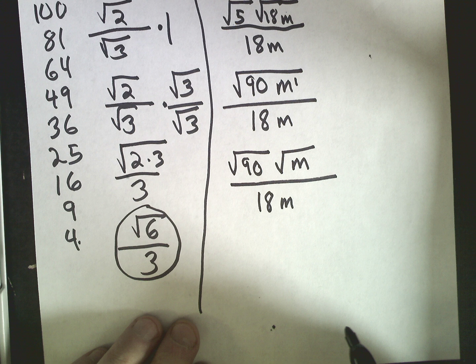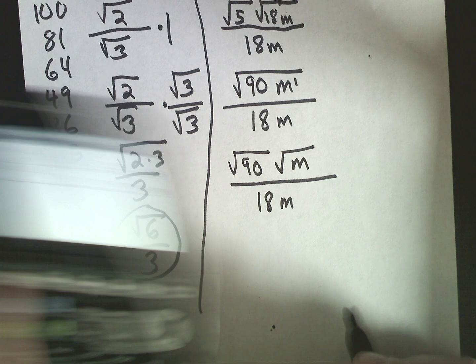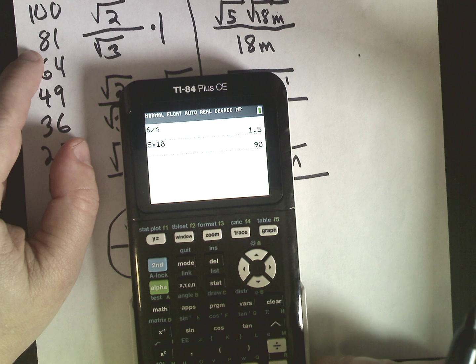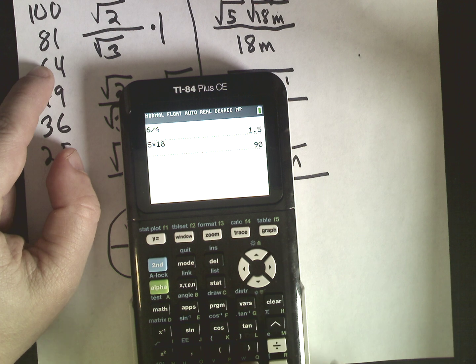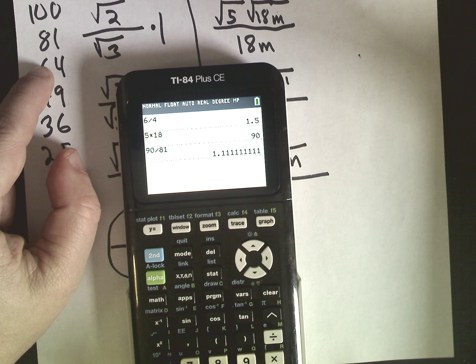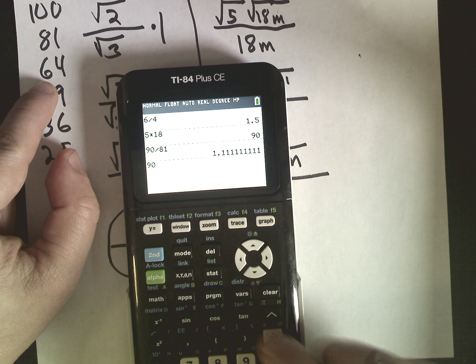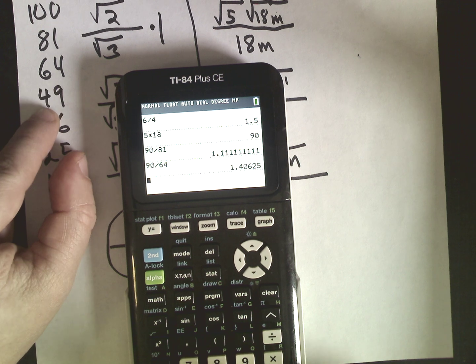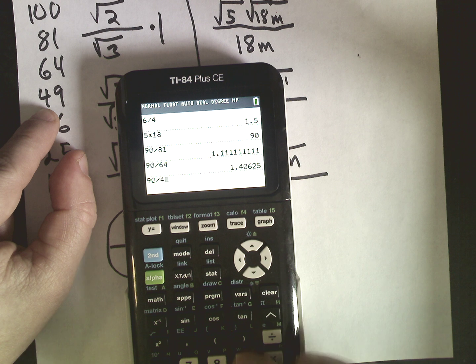That's my job. So the question is, which of our perfect squares goes evenly into 90? I'm going to start using my list here. 90 divided by 81. I doubt that's going to work. Decimal, move on. 90 divided by 64. 1.4, move on. 90 divided by 49.